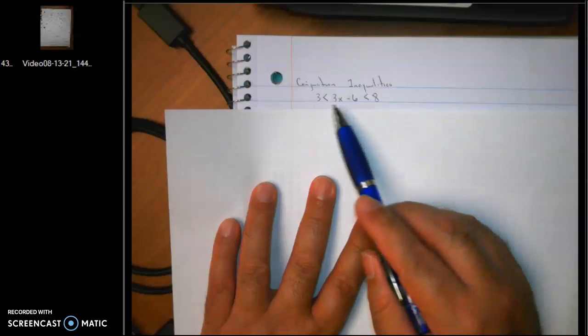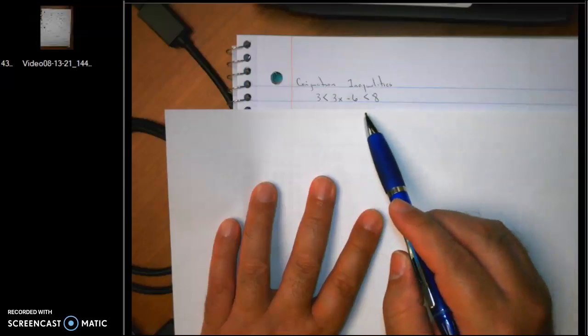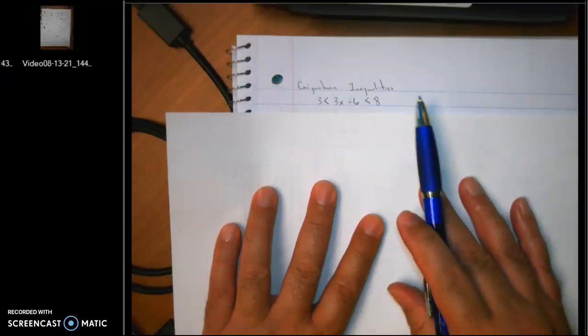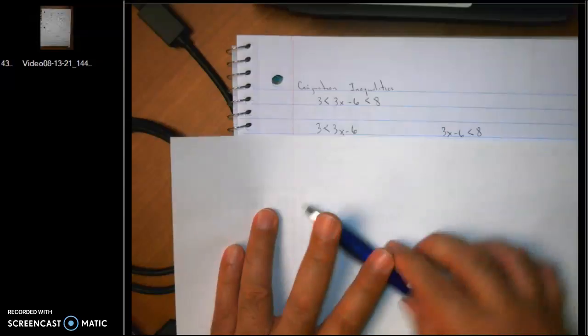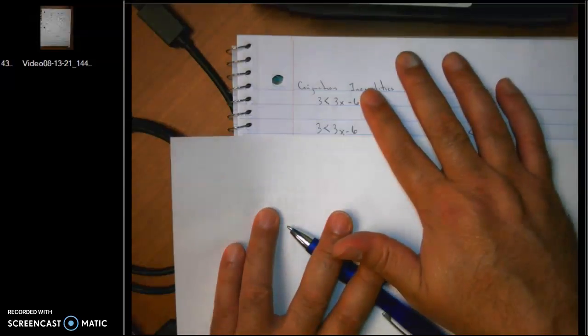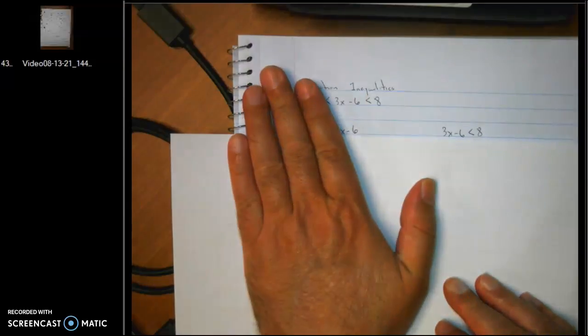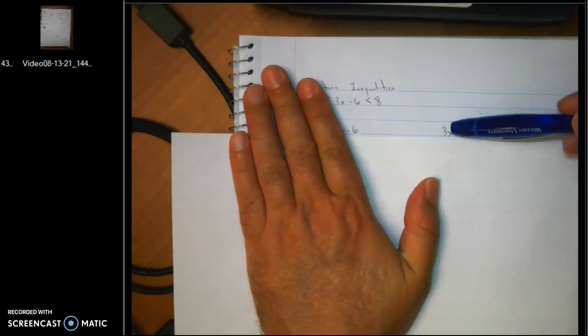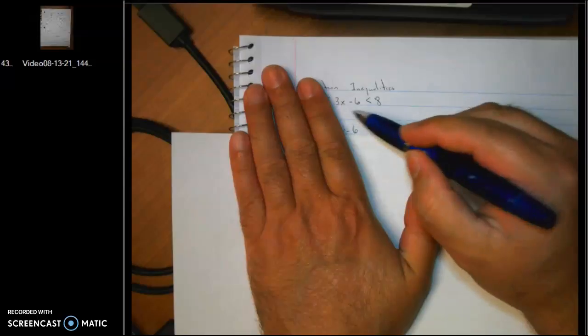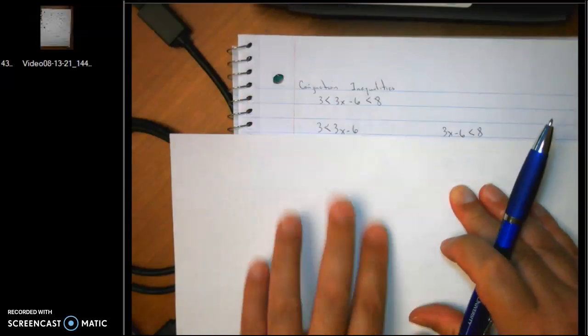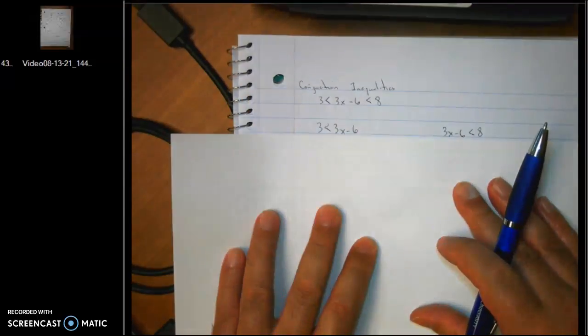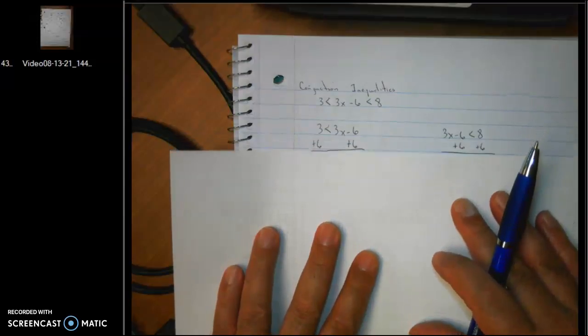And to solve this conjunction inequality, it's actually going to be two solution sets. The first solution set is going to be this portion of it: 3 is less than 3x minus 6. The second solution is going to be this portion of it: 3x minus 6 is less than 8. Once we do this, we solve both of them just like we would normally.